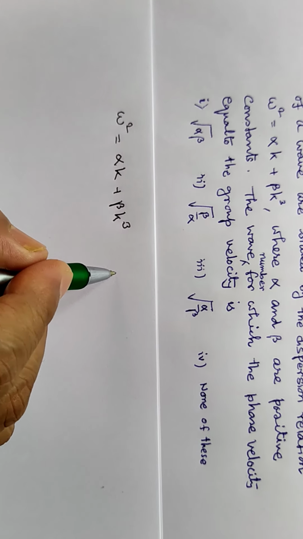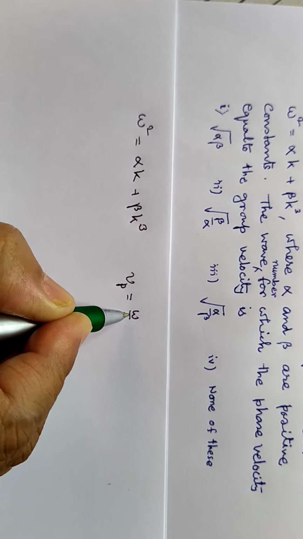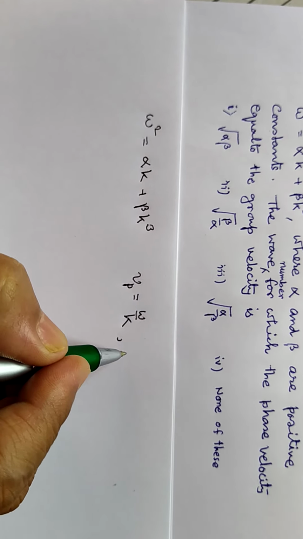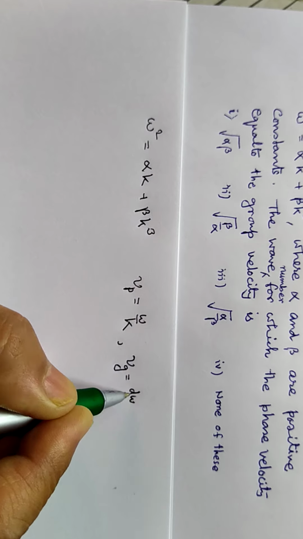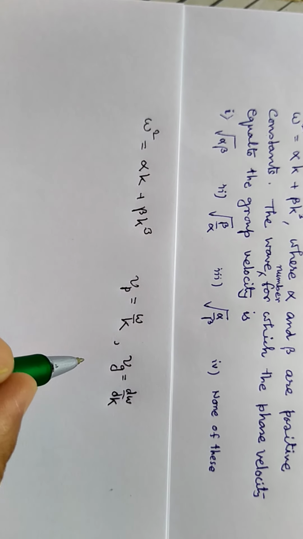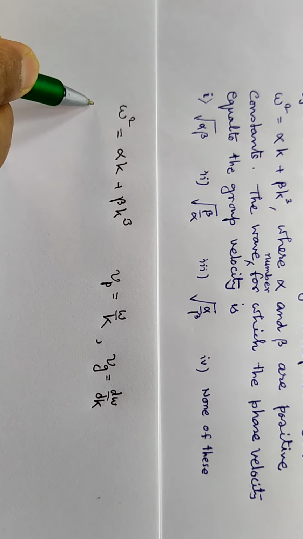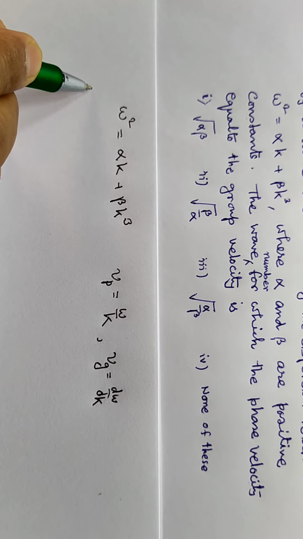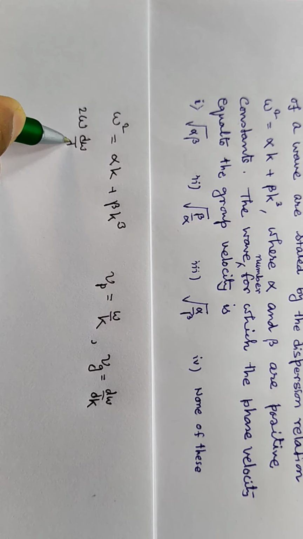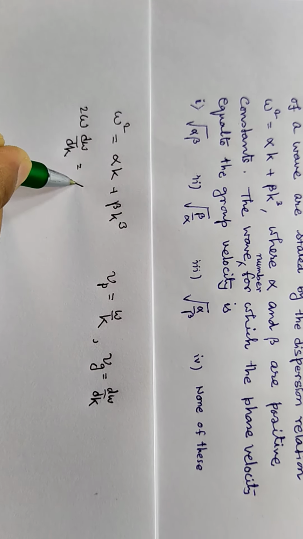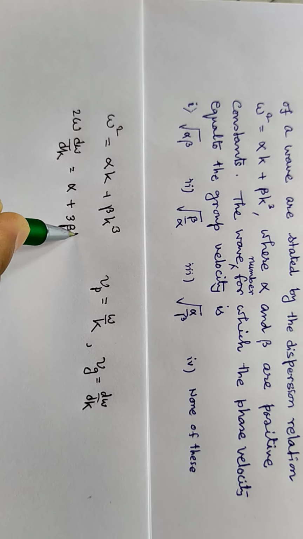Okay, and you know that phase velocity v_p equals omega by k, and the group velocity v_g equals d omega by dk, right? Now if you come back to the relation and take the derivative on both sides with respect to k, then you will have 2 omega d omega by dk equals alpha plus 3 beta k square.